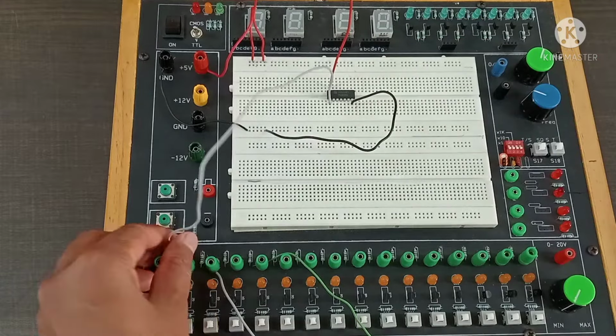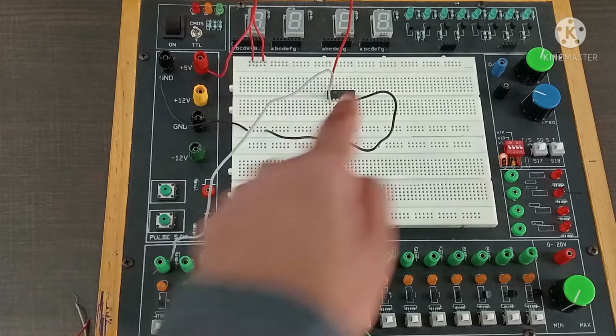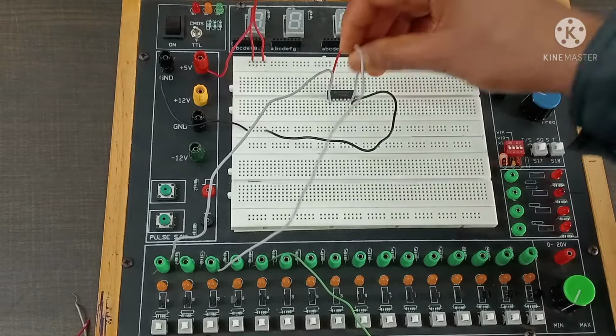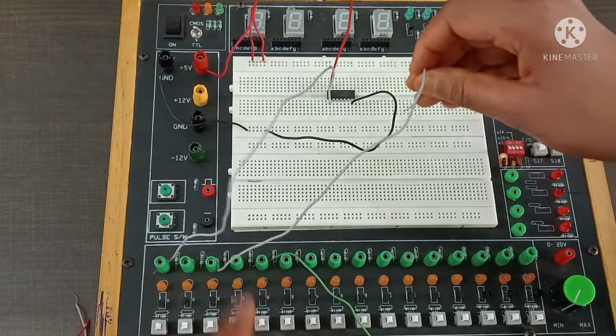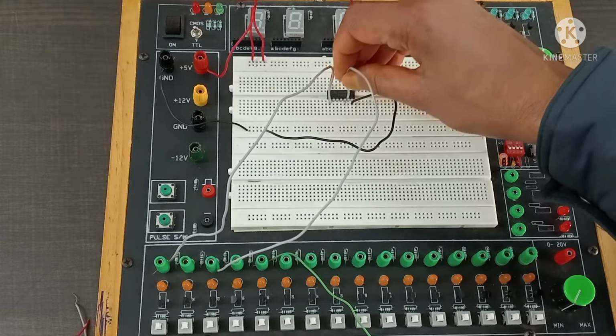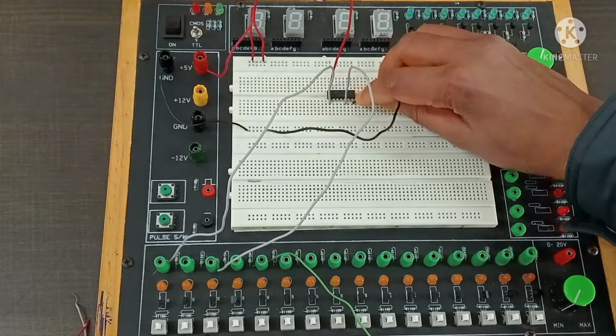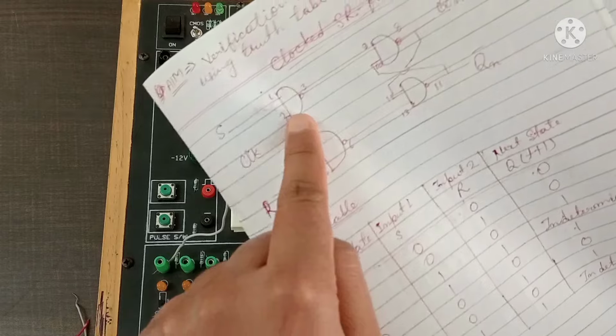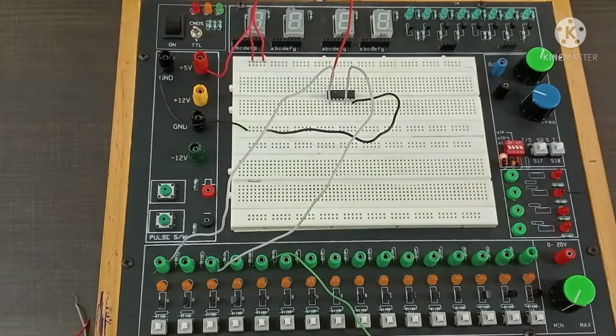Then S is already connected to pin number 1, and R is connected to pin number 5. So this is the second input R, which I'm connecting to pin number 5. Then you can see pin number 2 and 4 are both connected to the clock.